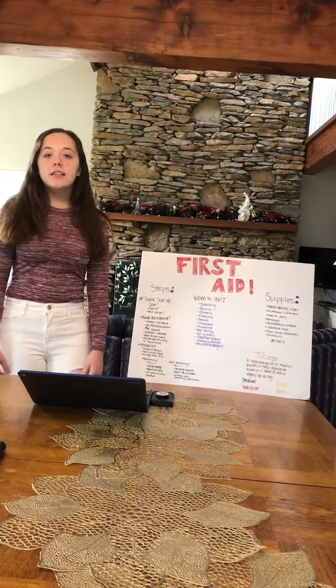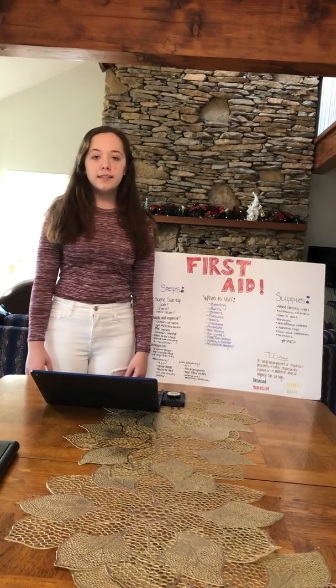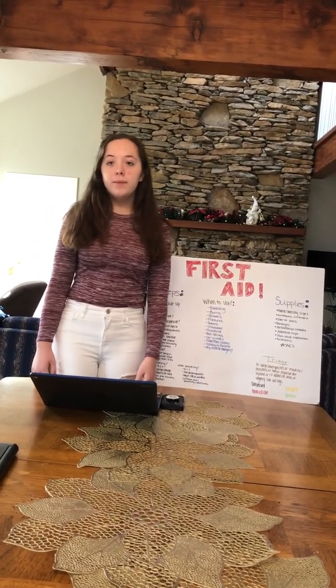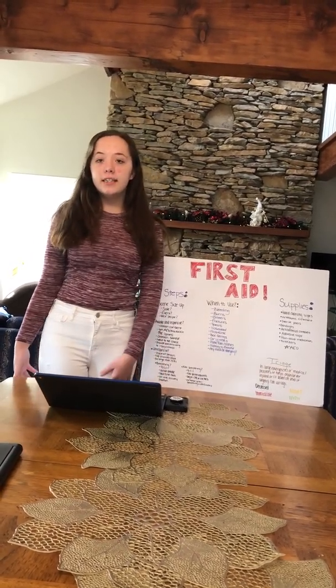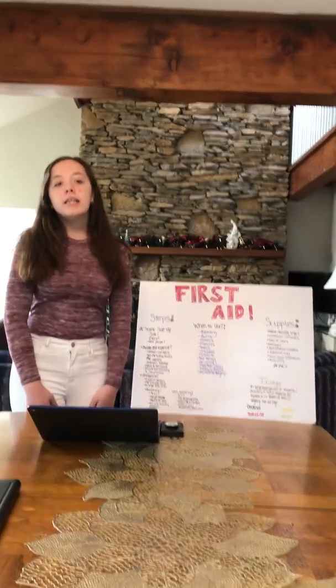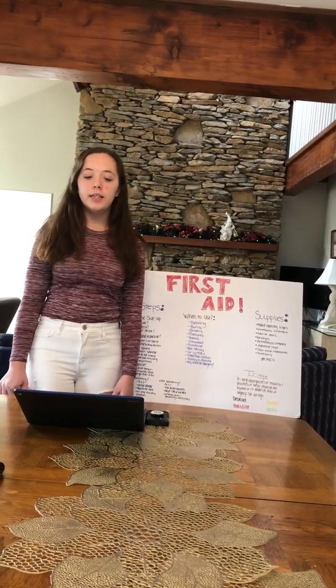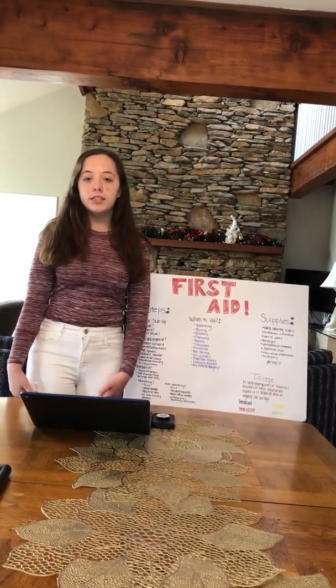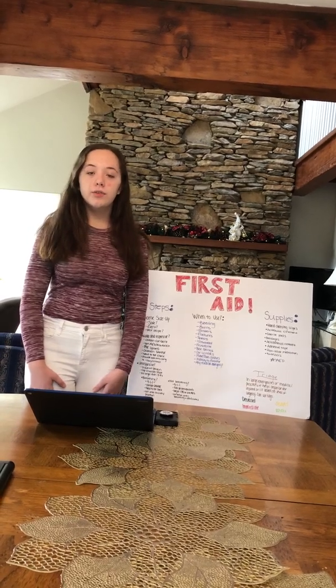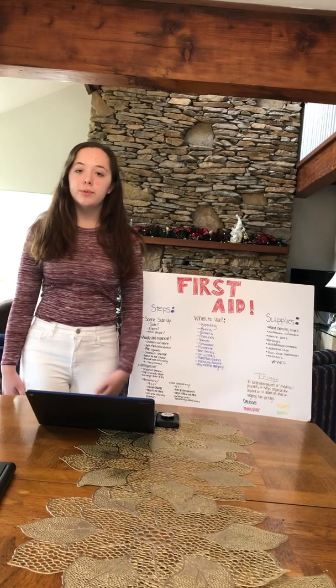So it started in 1066 with the knights in the British Army because they needed different techniques to save their knights that were being injured. The first aid kit was made by Johnson & Johnson when they needed different materials for minor injuries. So they had items such as wipes and ointment and sterile pads for people to use on the go.